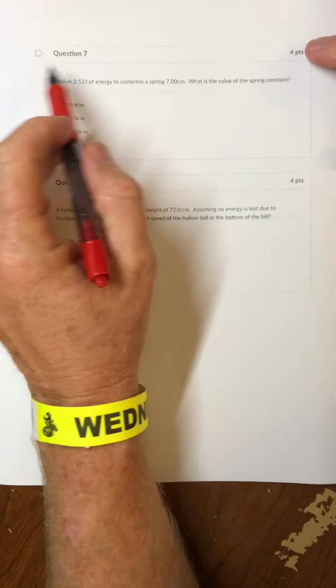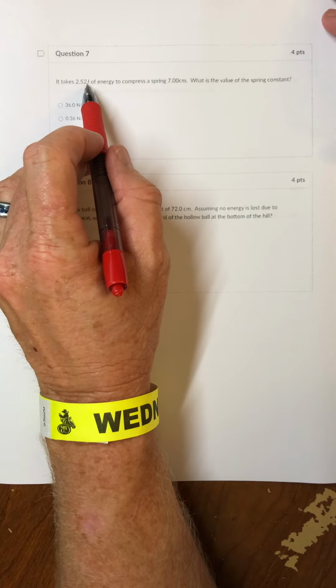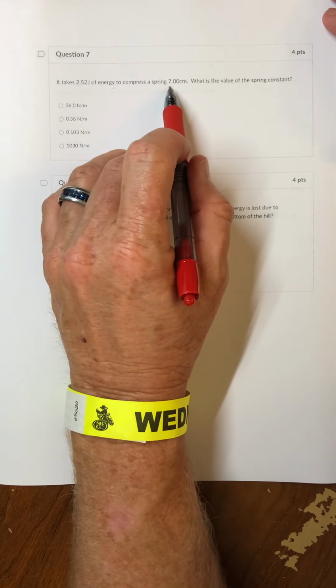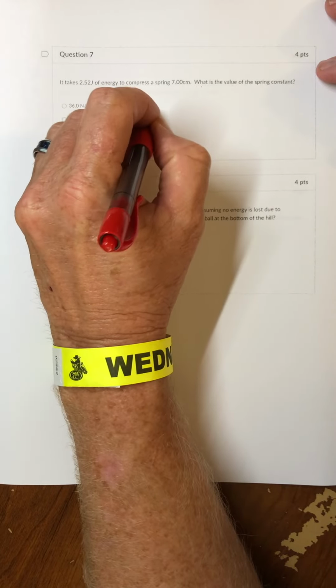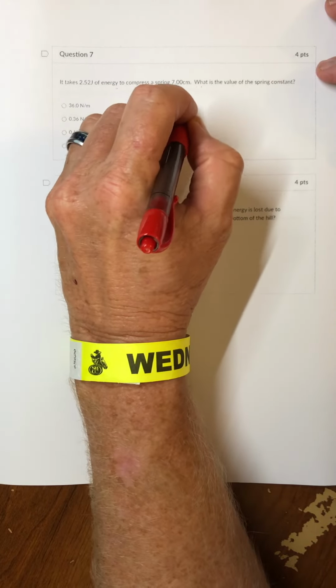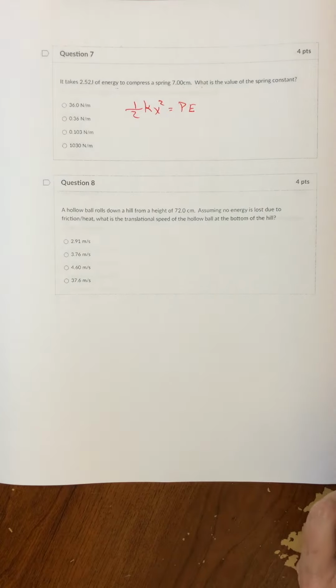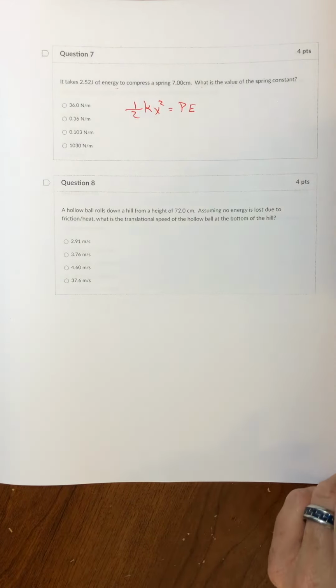All right, so question 7: if it takes 2.52 joules of energy to compress a spring 7 centimeters, what is the value of the spring constant? So this was a kind of plug and chug into the equation for the potential energy.